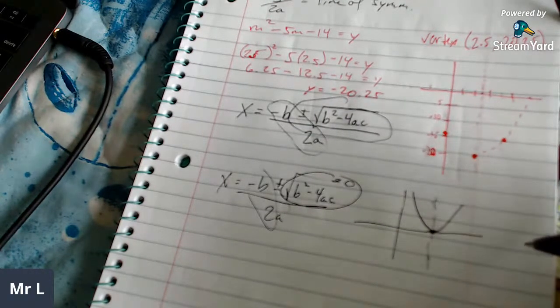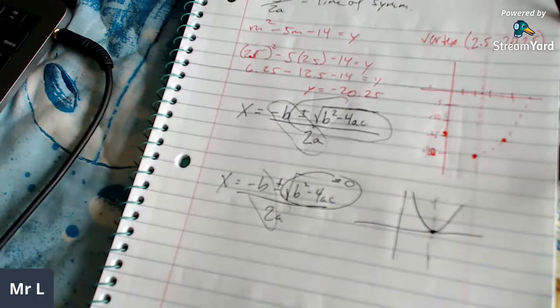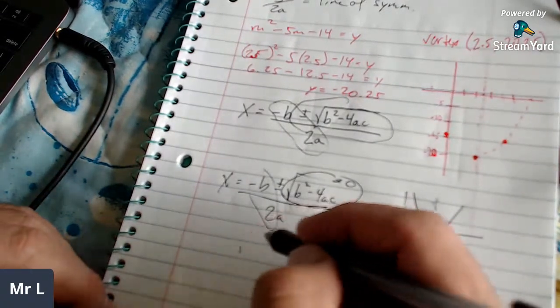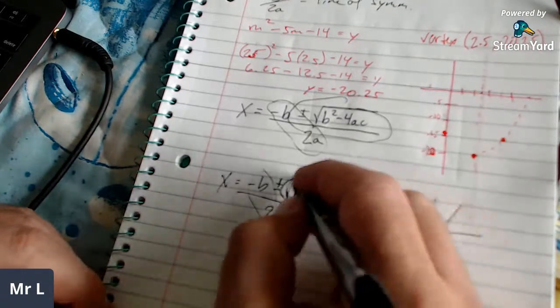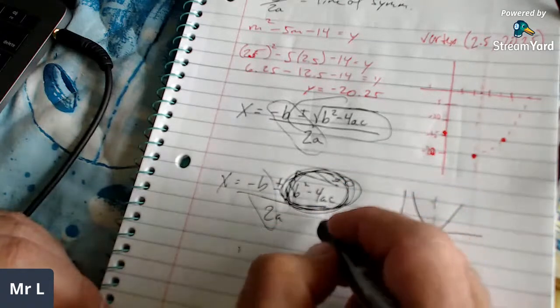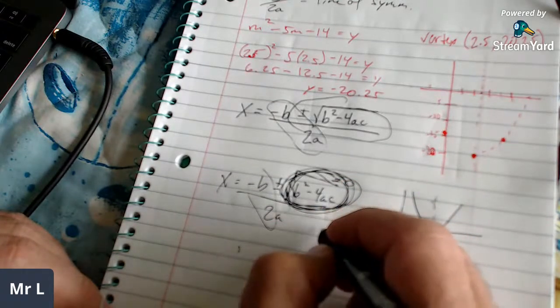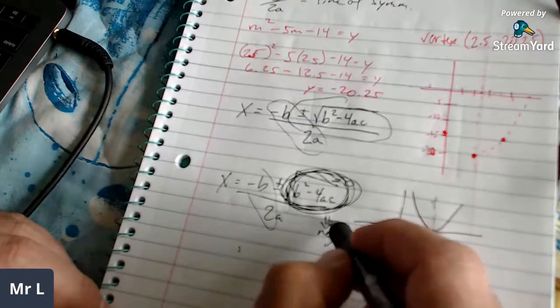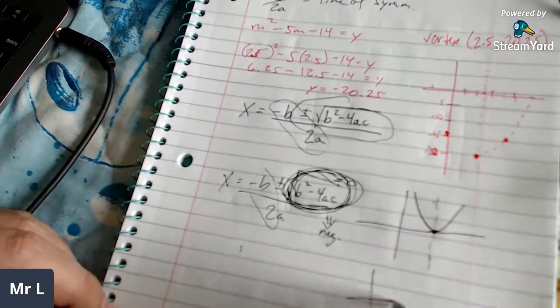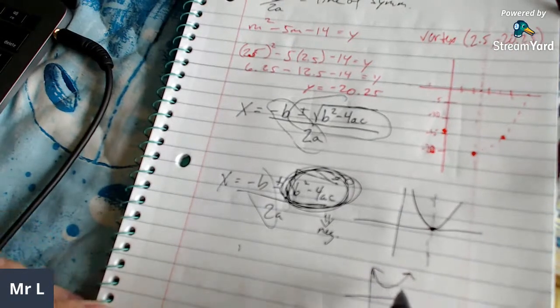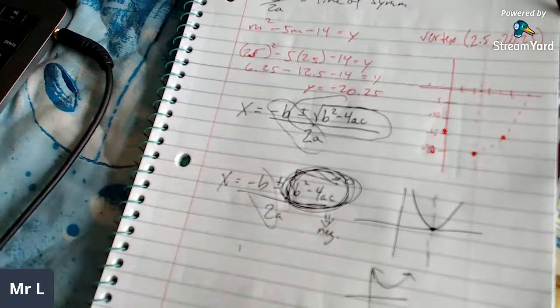There's only one. And as a side note, and we didn't have an example of this, but when the square root of b squared minus 4ac ends up equaling a negative number, then that means there are no x-intercepts, because you can't square root a negative number.